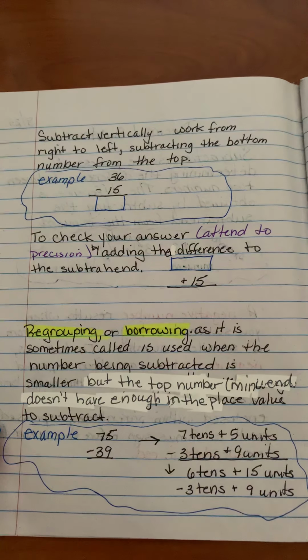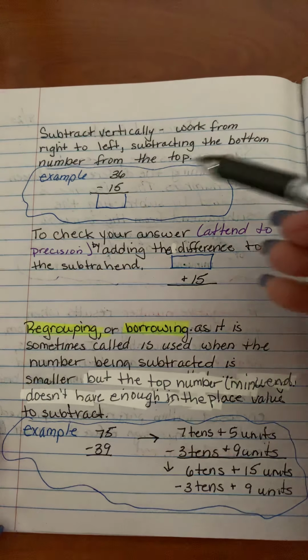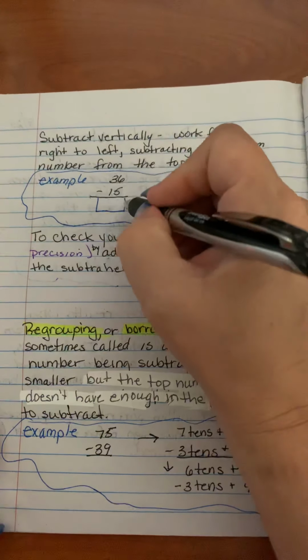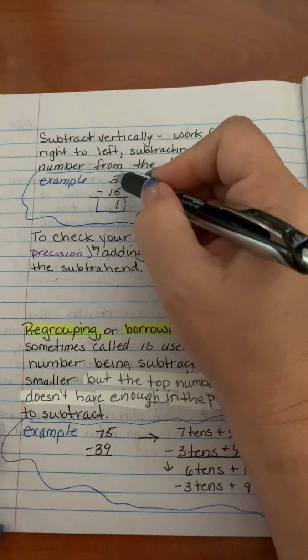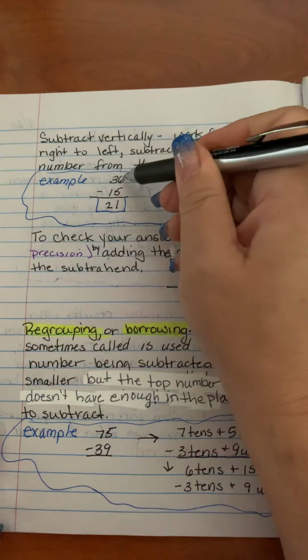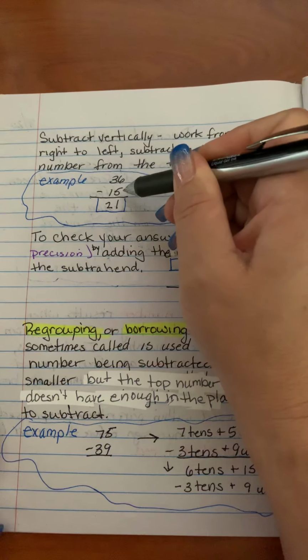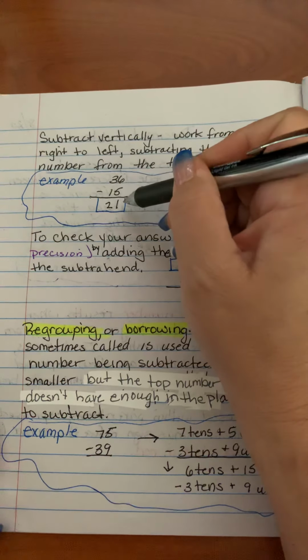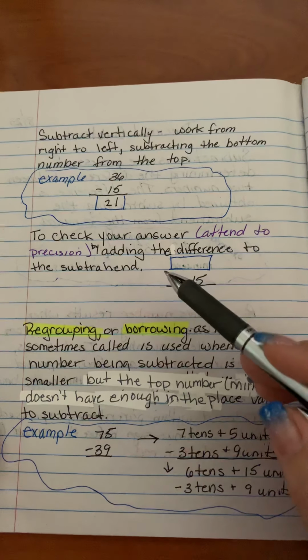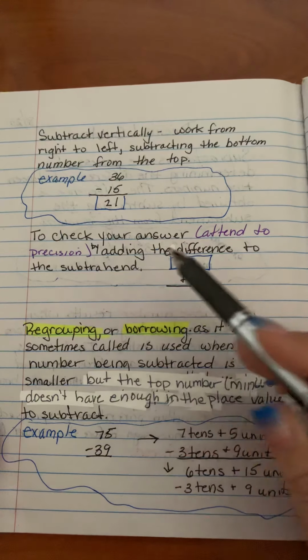Subtracting vertically. To subtract vertically, work from right to left, subtracting the bottom number from the top. So over here, I'd go 6 minus 5 is 1, and 3 minus 1 is 2. Notice that the top number, the minuend, is larger than the bottom number, the subtrahend. My difference is 21.